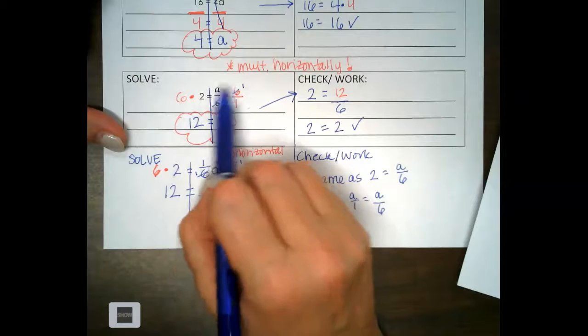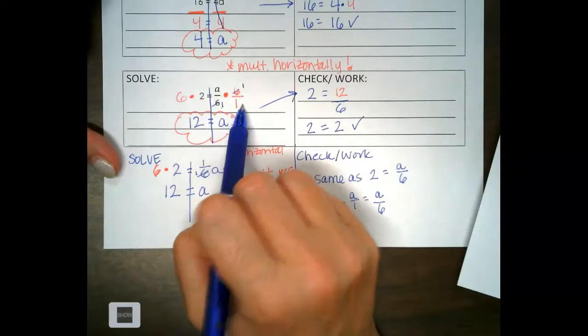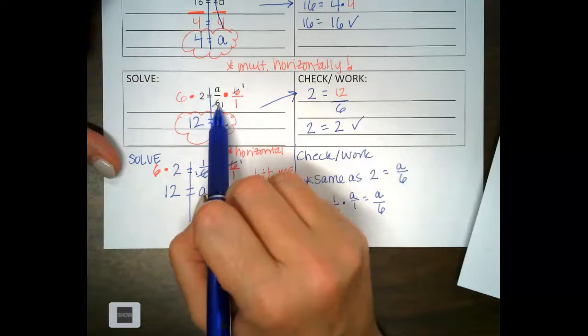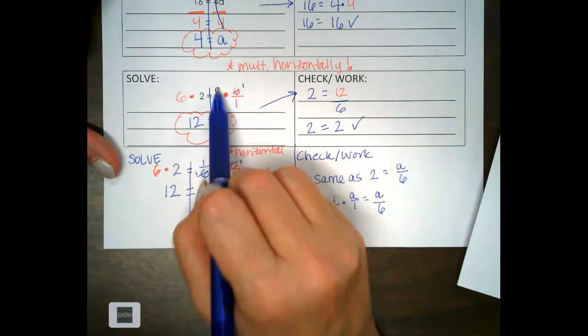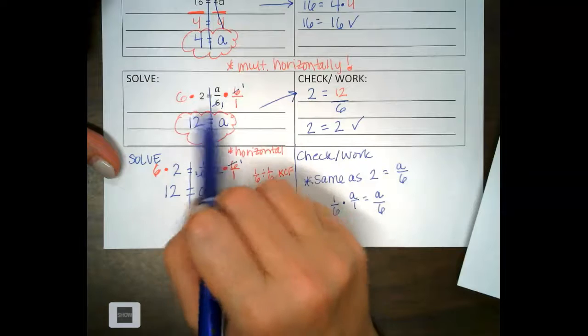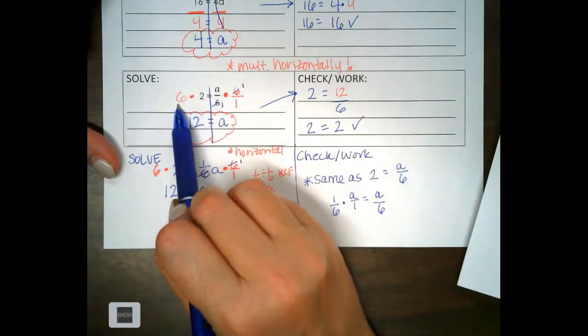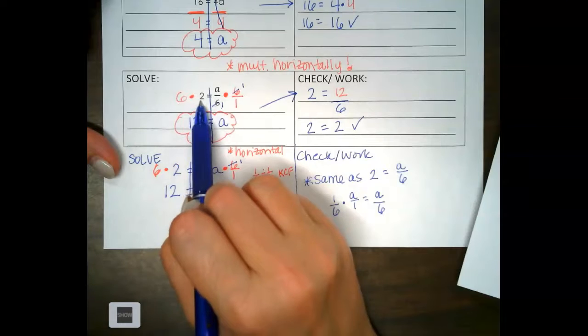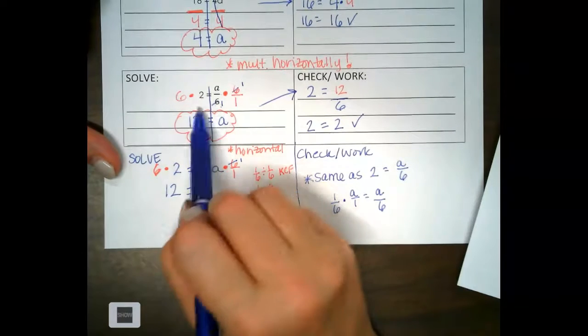And the reason I put the fraction on the side is because we multiply fractions horizontally and not vertically. The 6's cancel, so we have a over 1, which is a. 1 over 1 is 1, so a times 1 is a. What we do on the right, we do on the left. I didn't use the fraction form here because this was not a fraction, so I just left the 6 as a whole number.